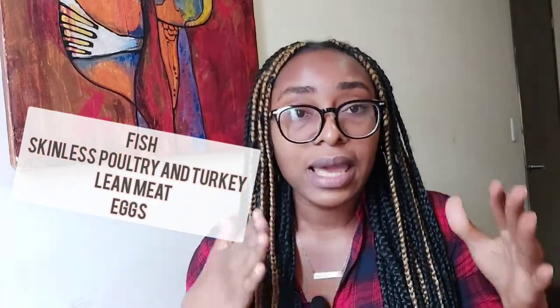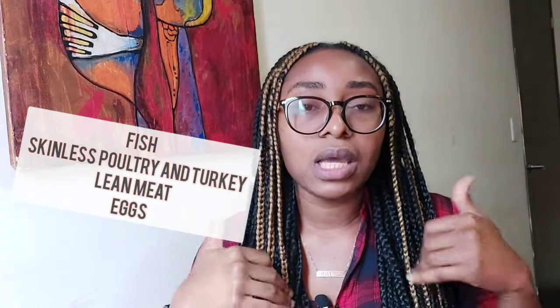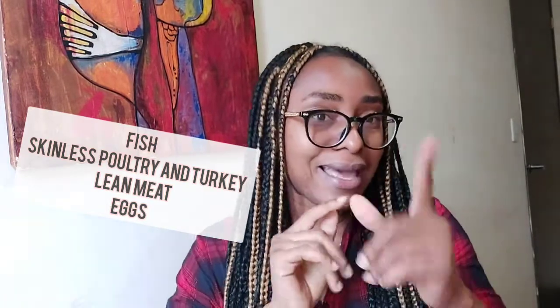And then you can also eat lean meat. Every time you're going to eat meat, you have to take away the fatty part of the meat. So you can eat lean meat. Good for you. You can also eat eggs. Eggs are good, but you shouldn't eat more than 8 eggs in a week. Okay, so basically these are the different types of foods we can eat.